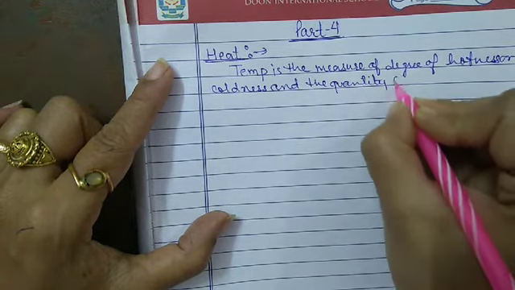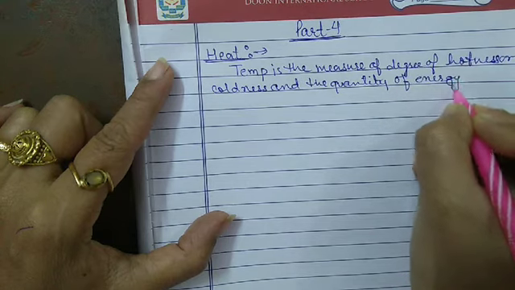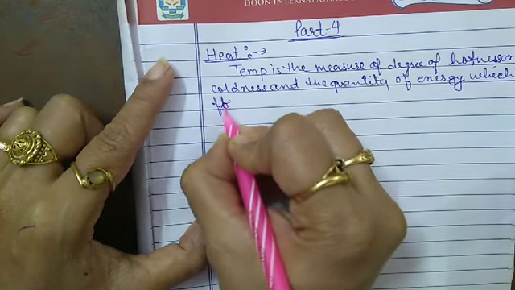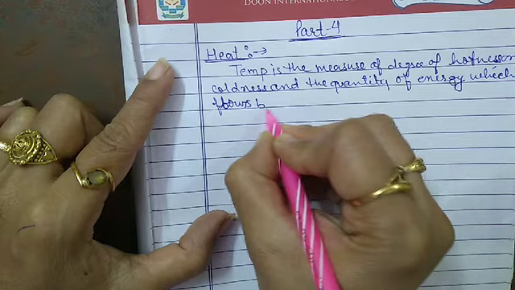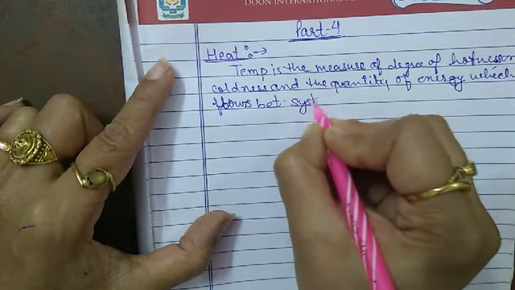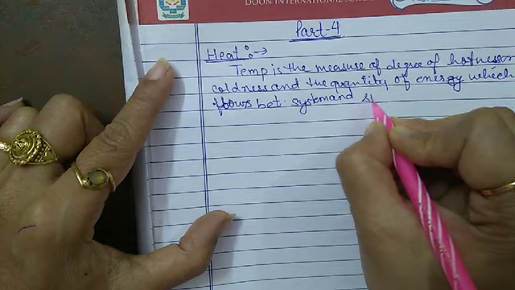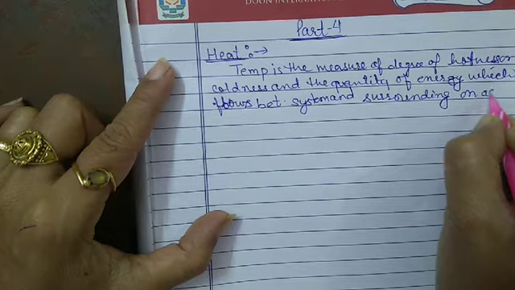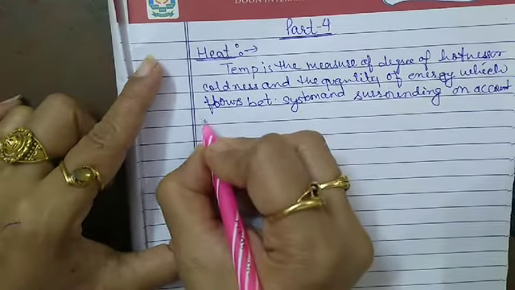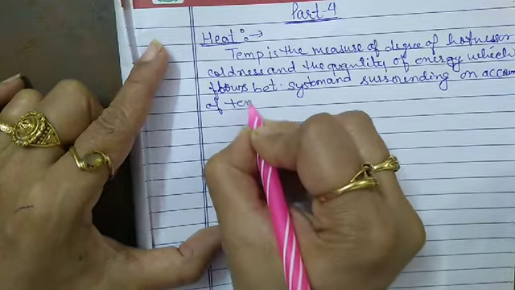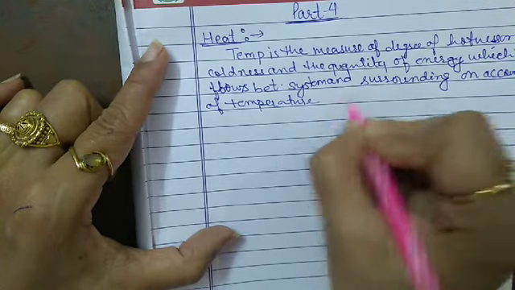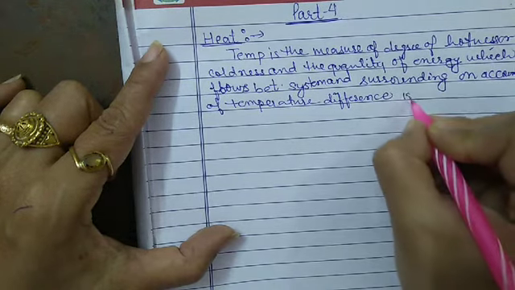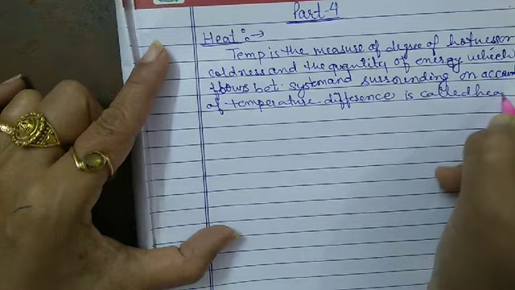And the quantity of energy which flows between system and surrounding on account of temperature difference is called heat.